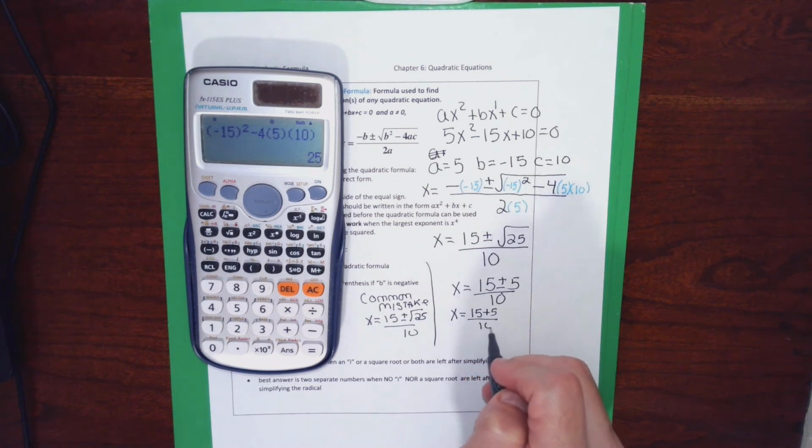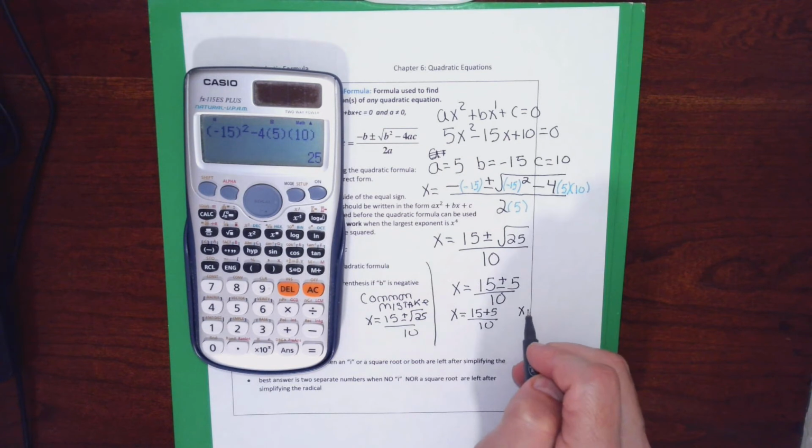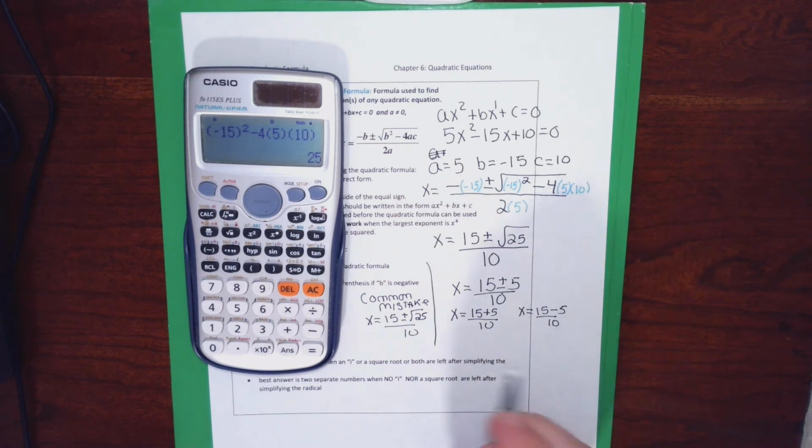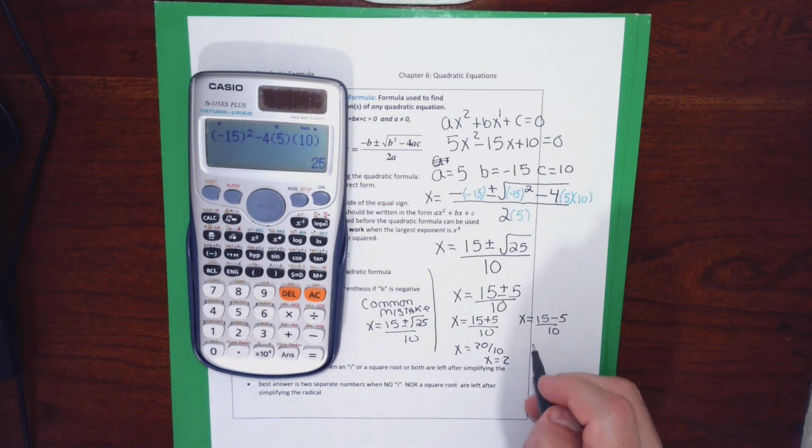and 15 minus 5 over 10. The 15 plus 5 over 10 is 20 over 10, and that's equal to 2. That should be one of the answers to this problem. The 15 minus 5 over 10 is 10 over 10, and that's equal to 1.